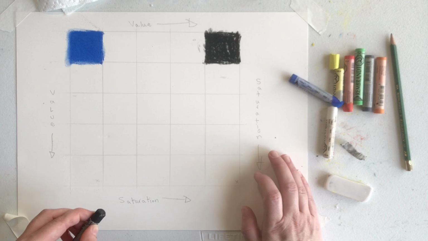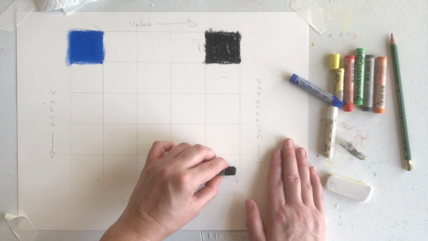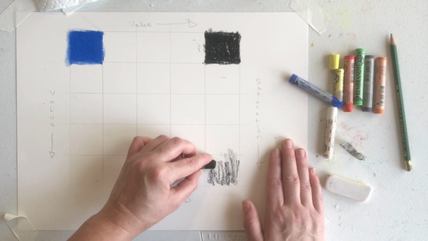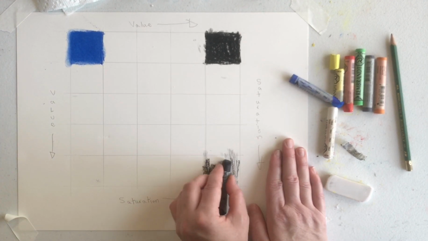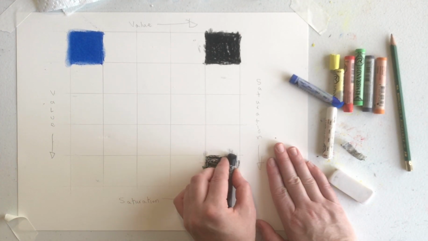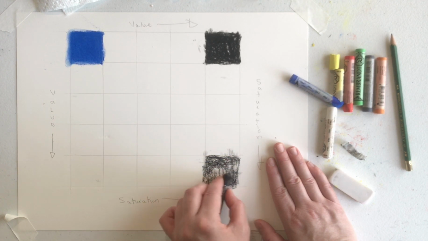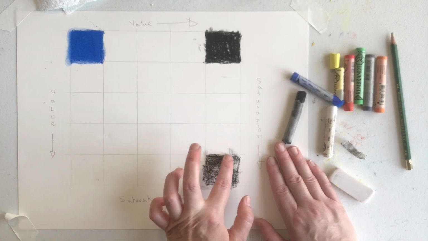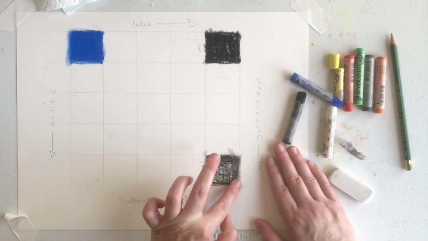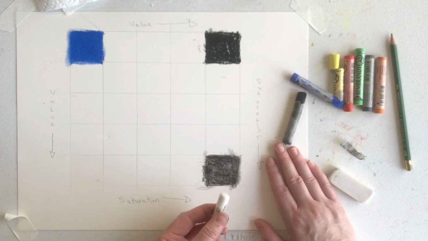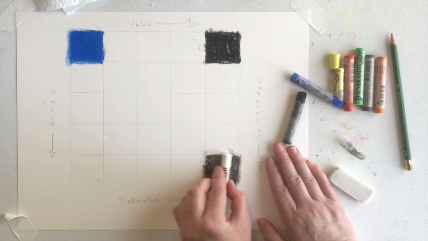And then for this final one, what we're actually going to do is make gray. So I'm going to lay down a little bit of black. We're going to make a medium gray here. And then I'm going to lay down the white on top of it. And you can do either way.